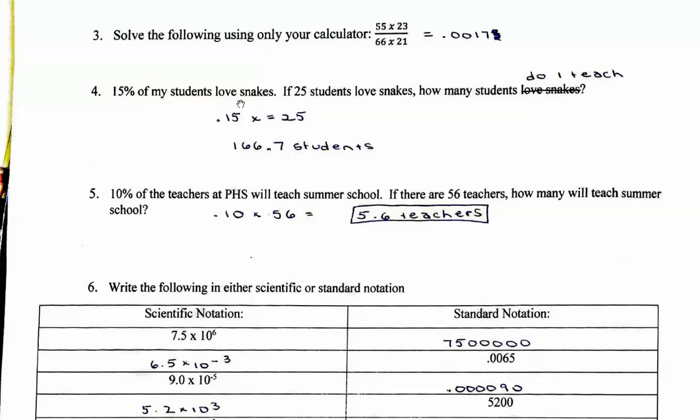4, 15% of my students love snakes. If 25 students love snakes, how many students do I teach? This is a pretty simple question. I take 15% of my total students. That will equal the number of students that love snakes. So 0.15, because I need to make it into a decimal. So I move my decimal place over 2 places. Of all my students, I don't know how many students I have total, so that's x equals 25, because 25 students love snakes. Now I need to divide both sides by 0.15, and I get 166.7 students.